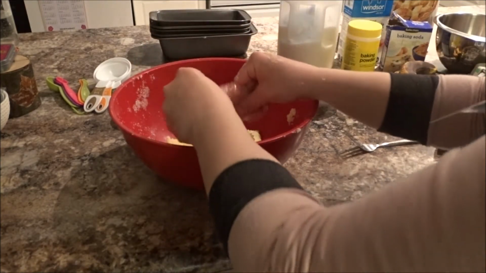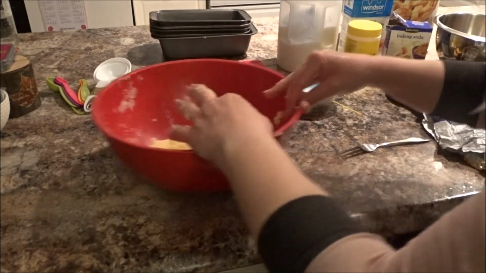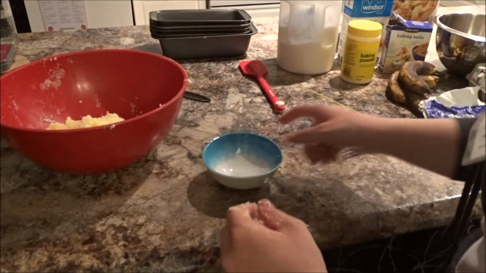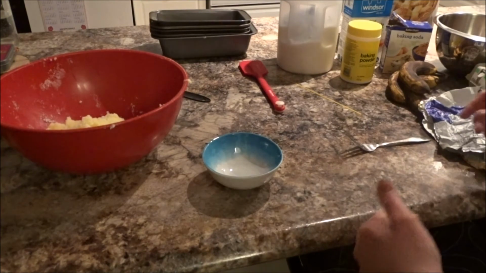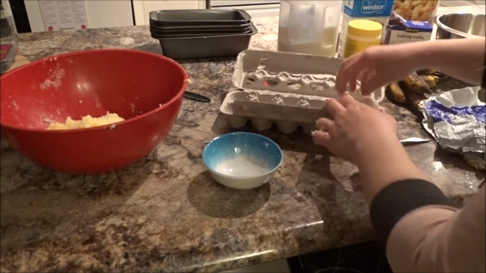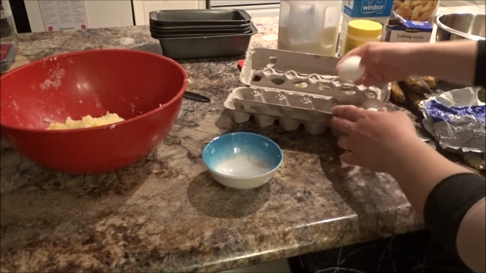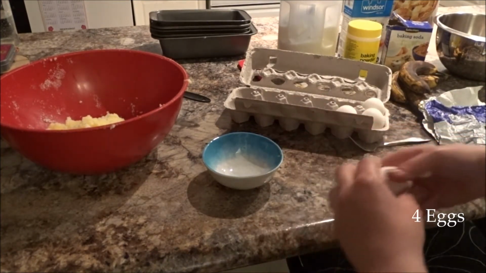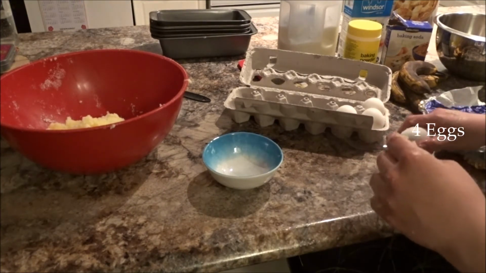Okay, next we are going to move on to the eggs. First, we are going to put them into our dish. Then we are going to take our eggs. And we are going to crack them into the dish first. And then we are going to beat them with our fork.